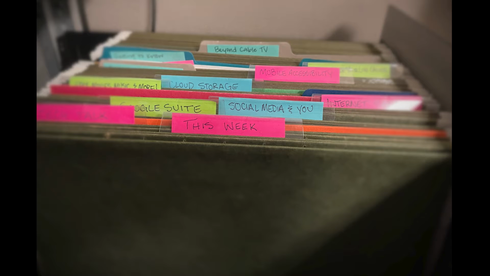Each folder has a portion that sticks out, and you usually write a title or some sort of reference information so that you know what's in the folder. And then you use the tabs so that you don't have to pull out every file every time to know what type of contents are inside of it.